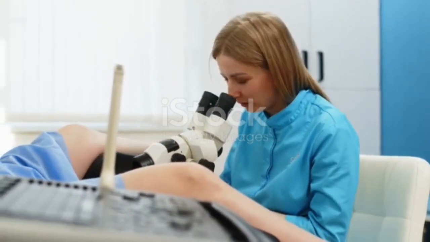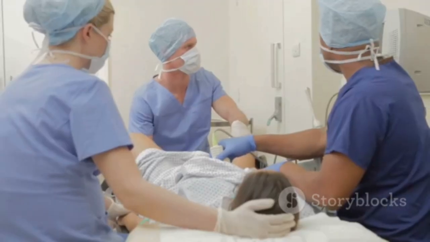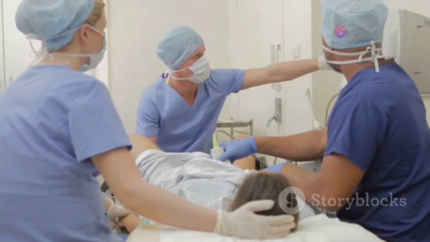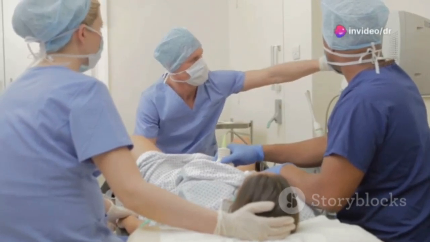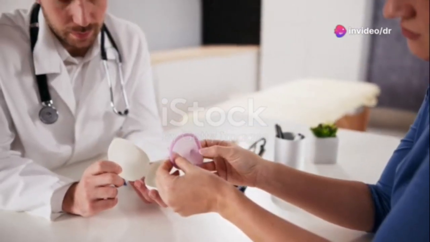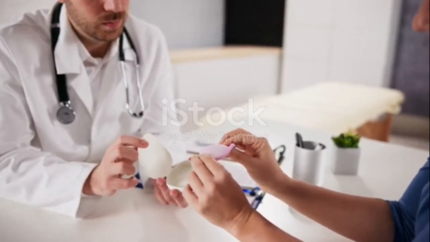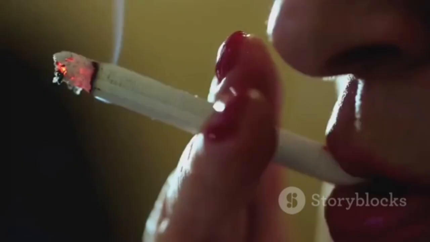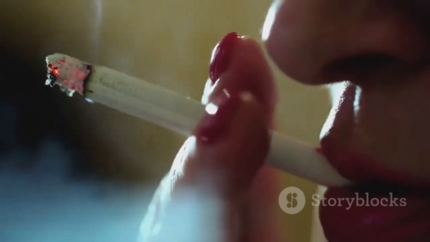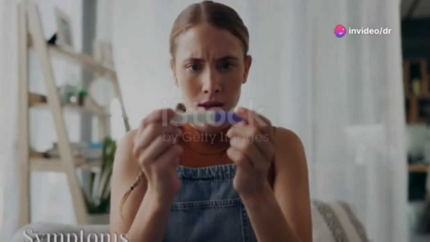Fertility treatments. Assisted reproductive technologies like in vitro fertilization may increase the risk. Contraceptive methods. Use of intrauterine devices or becoming pregnant after tubal ligation increases the likelihood of an ectopic pregnancy. Smoking has been linked to an increased risk of ectopic pregnancy. Maternal age. Women over the age of 35 are at higher risk.